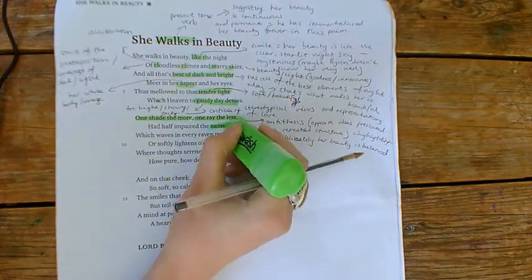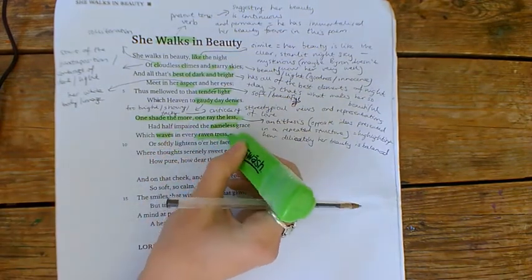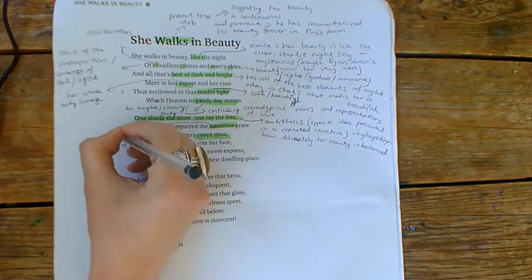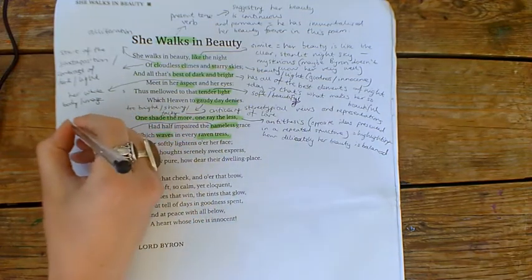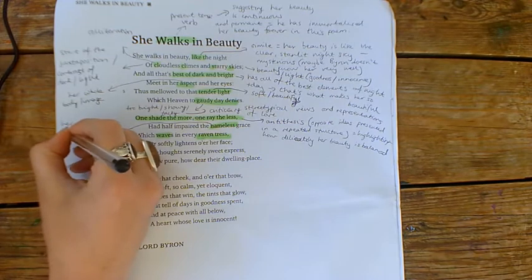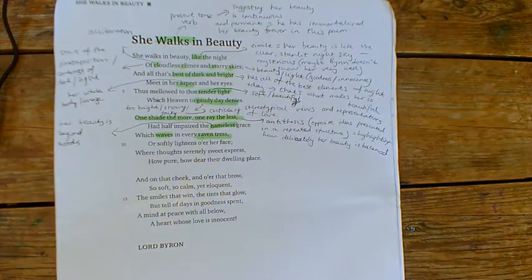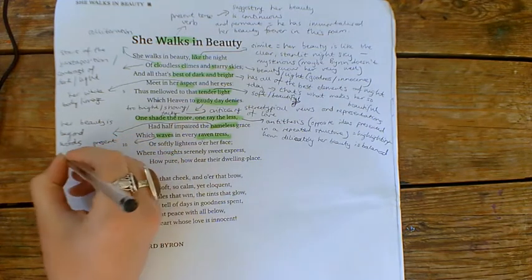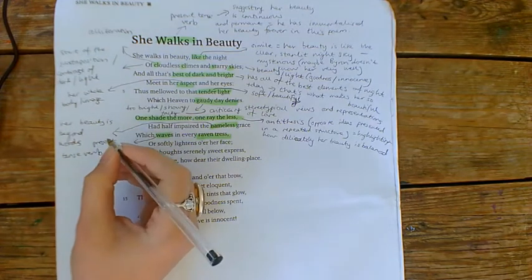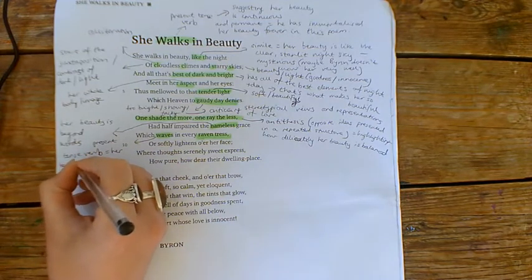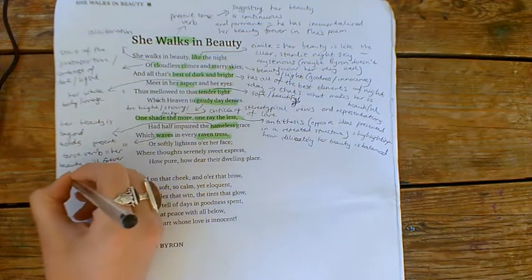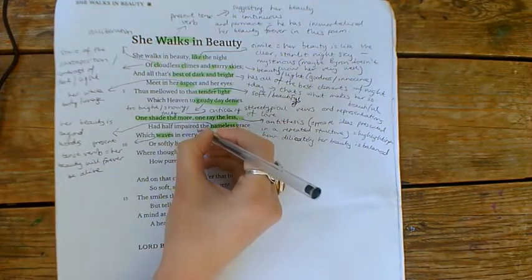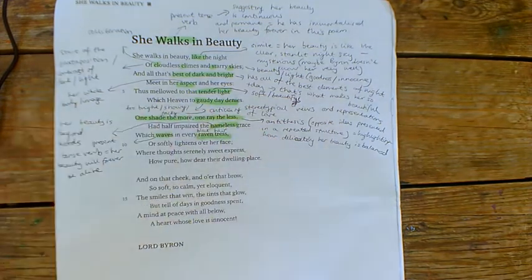Then we had half impaired the nameless grace which waves in every raven tress. This is such romantic imagery here. So nameless would suggest that her beauty is beyond words. And waves, again, is another present tense verb, like walks at the start. It's like, again, her beauty will forever be alive. Then raven is basically black, and then tress is hair. So it's also talking about the beauty of her dark hair as well. It's a very specific thing that he's describing about her physical appearance.